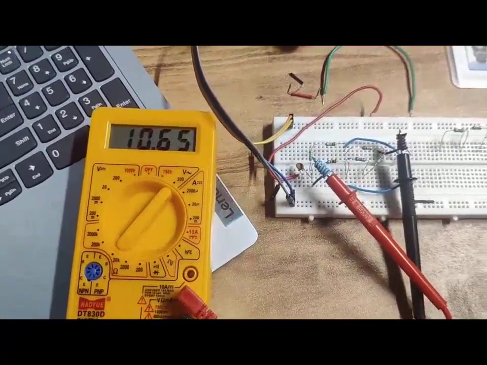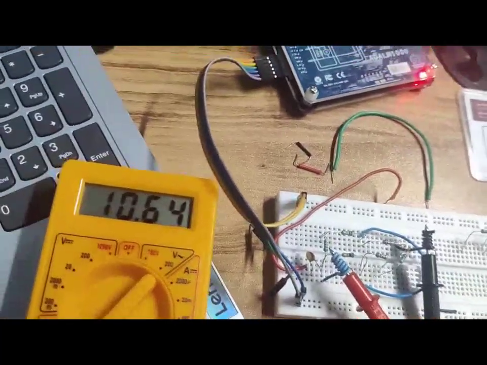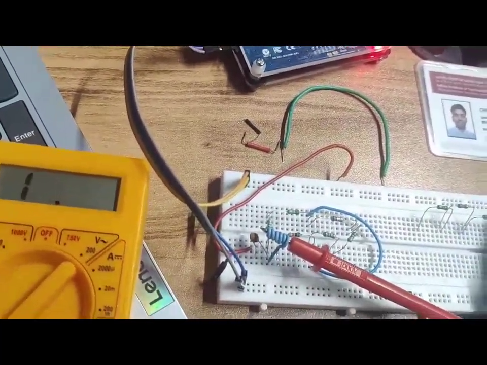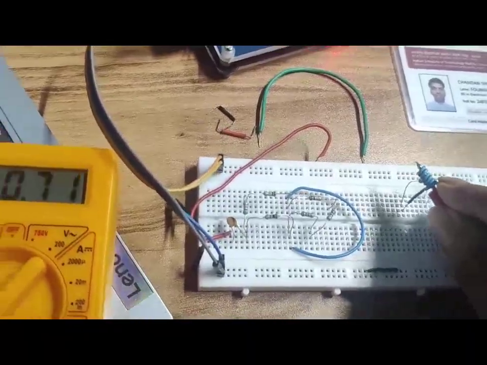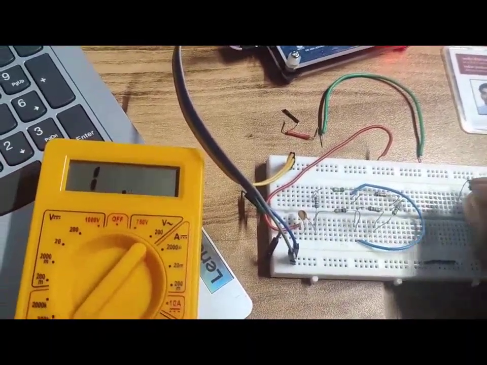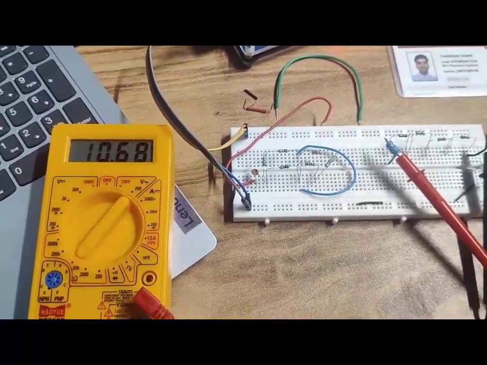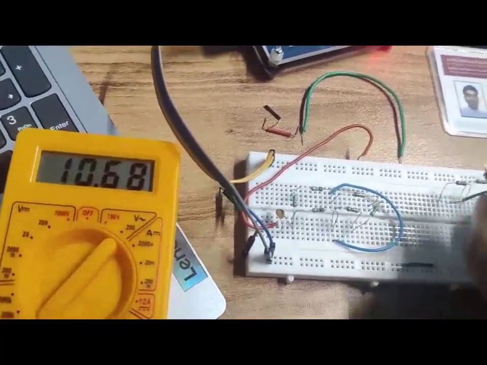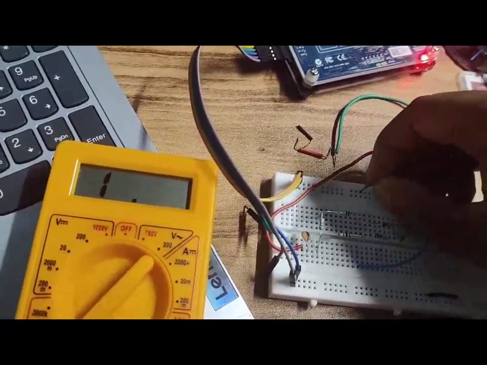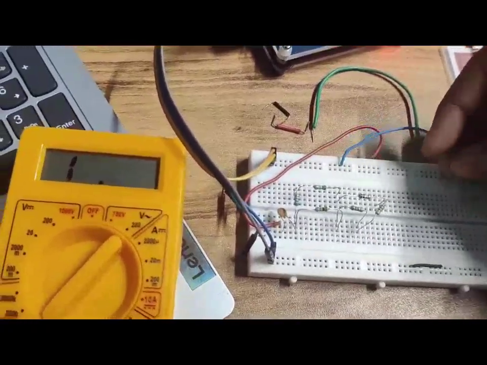Now this is 6.65. Our calculated Thevenin equivalent resistance was 10.66 kilo ohm, and the Thevenin equivalent circuit that I made is 10.68 kilo ohms, nearly equal.